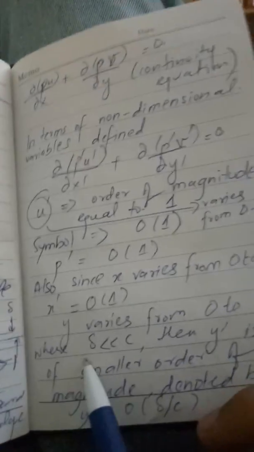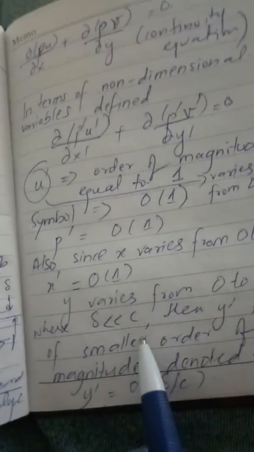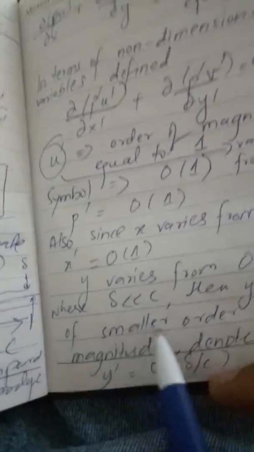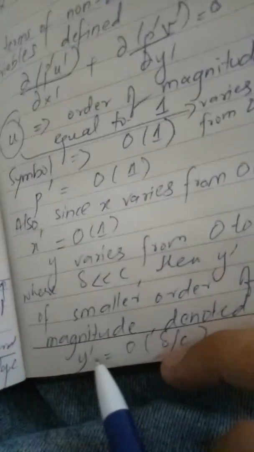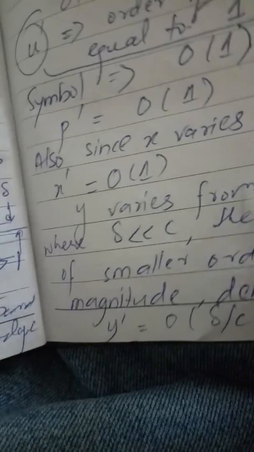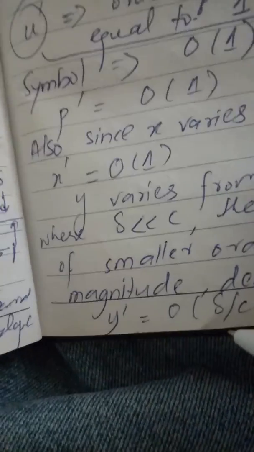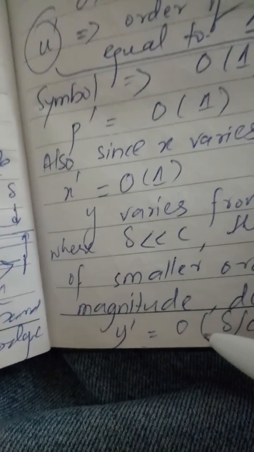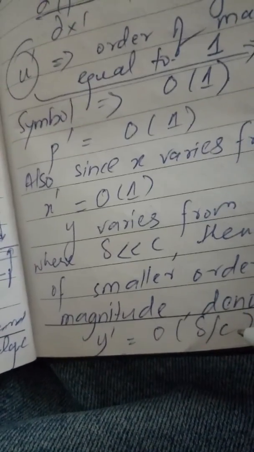Since lambda is very much less than c, y prime is of a smaller order of magnitude, denoted by y prime equal to 0 to lambda by c. That is how you are going to cover it. So y prime is 0 to lambda by c.